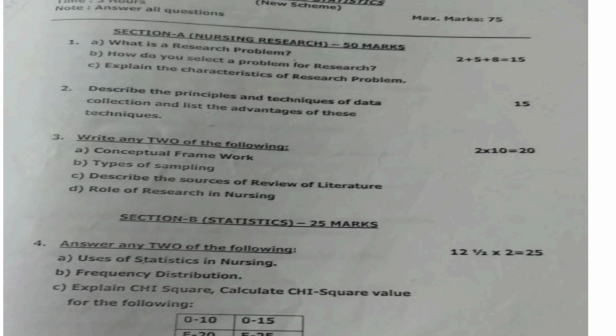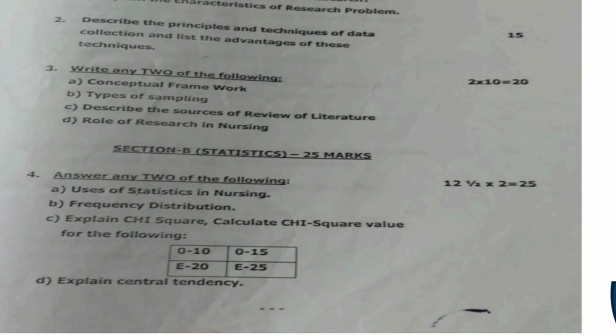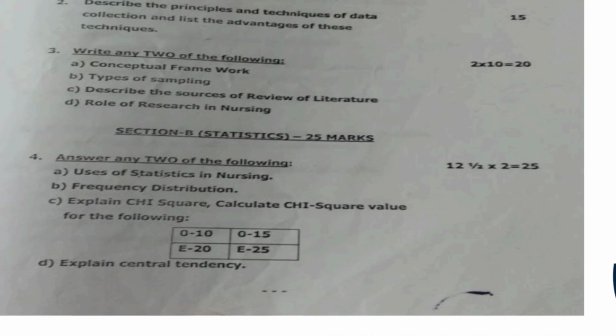Third question, short notes, conceptual framework, types of sampling, describe the sources of review of literature, role of research in nursing. Next, moving on to statistics, uses of statistics in nursing. 4A, 4B is frequency distribution. 4C, explain chi-square, calculate chi-square values for the following data. 0 to 10, 0 to 15. So your E value is 20, your E value is 25 in 0 to 15. Next, D question, explain central tendency.